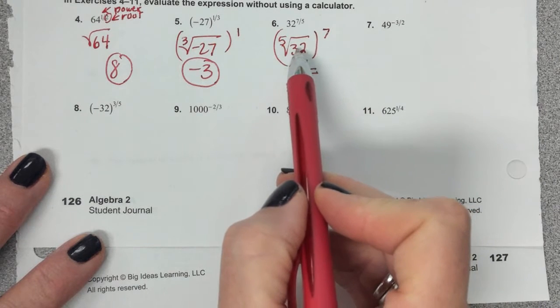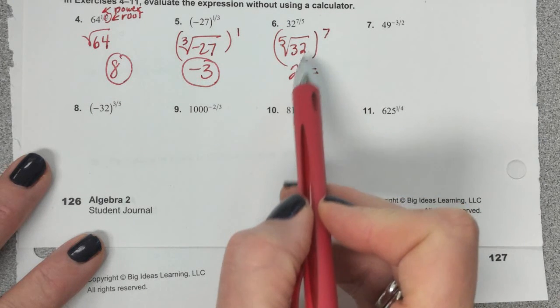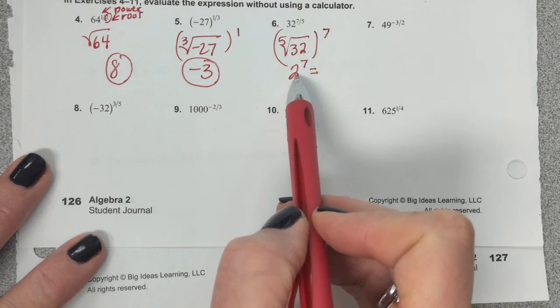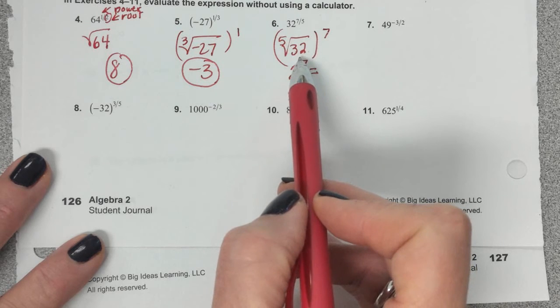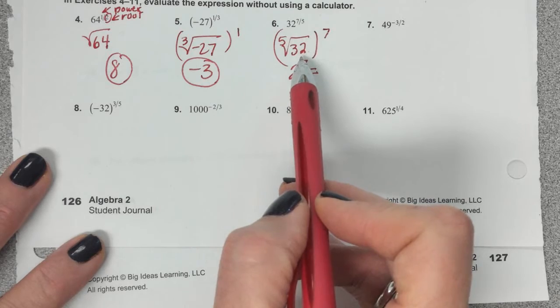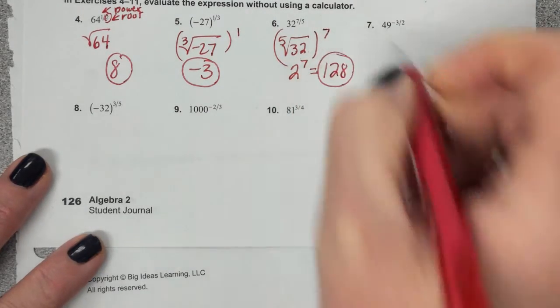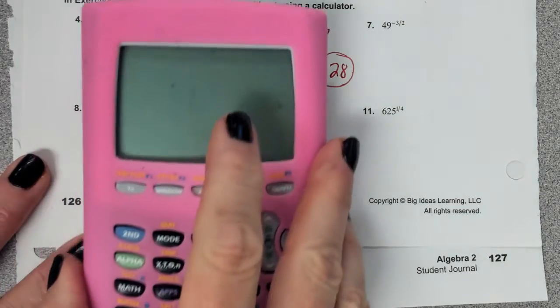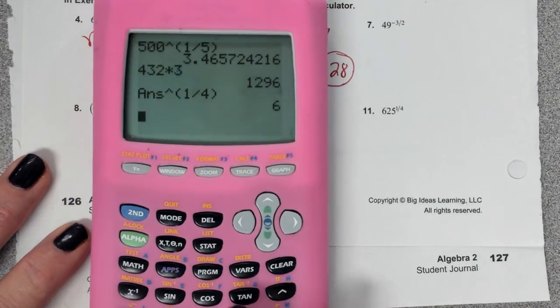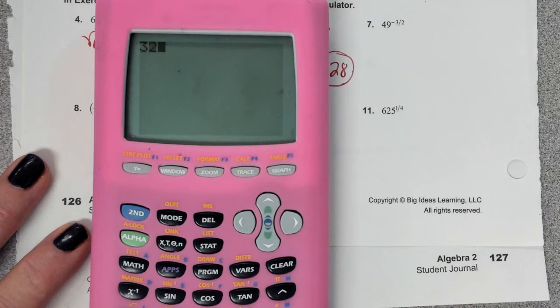Well, I already knew that 2 to the 5th is 32, so that means I just need to multiply by 2 twice. So it's 32 times 2 times 2 again. So this answer is 128. I also could even do this on my calculator, guys. I can go to my calculator and type in 32 raised to the 7/5, and it tells me that the answer is 128.